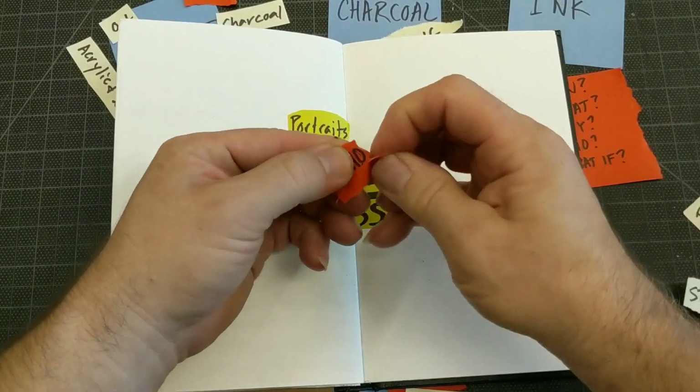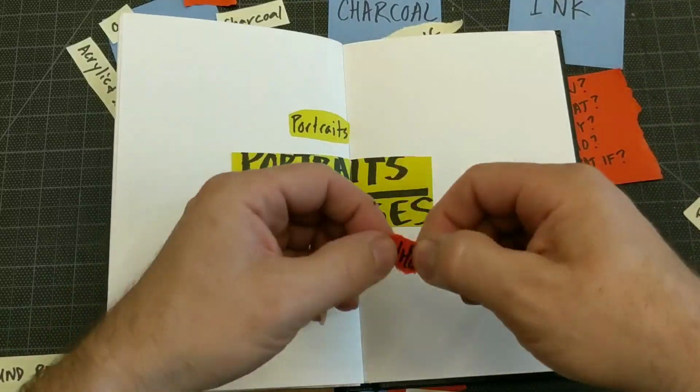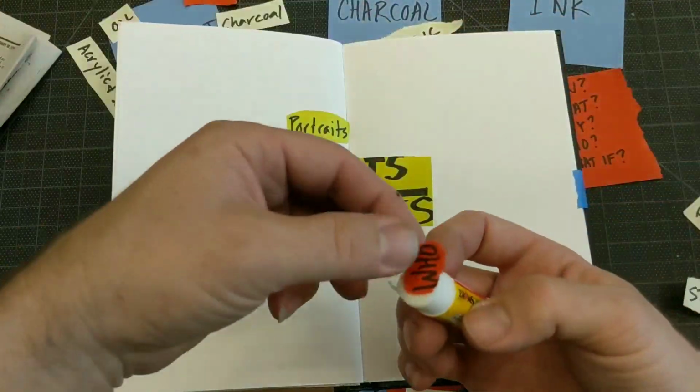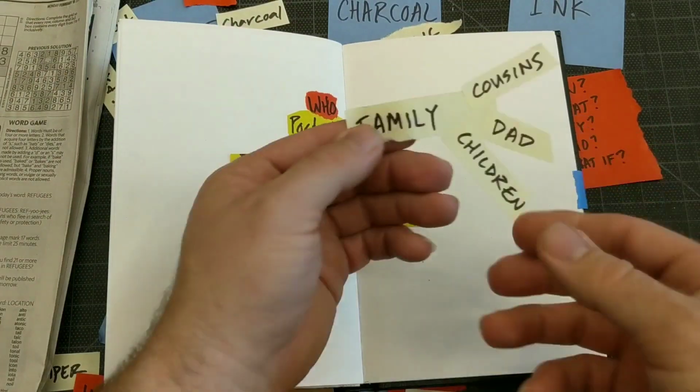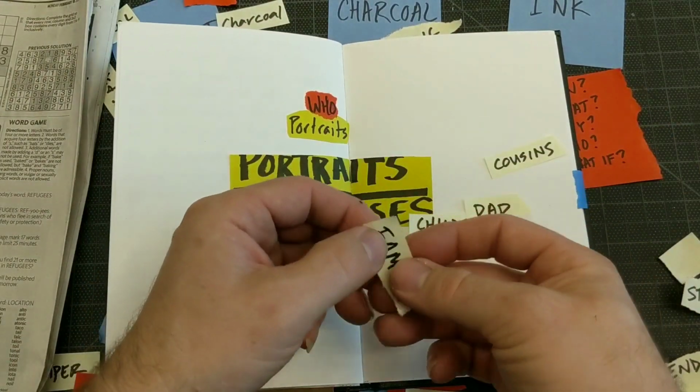Anyway, I also didn't want to lose all this information, so I decided to glue it into my sketchbook, which I think is mandatory. This is really kind of sketchbook work, even though I didn't start in the sketchbook.